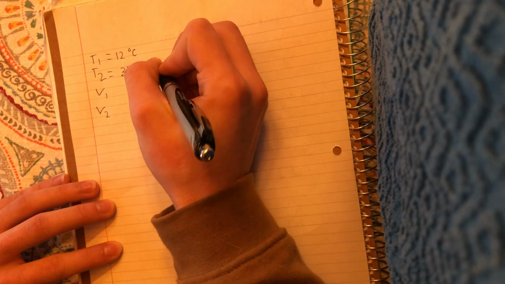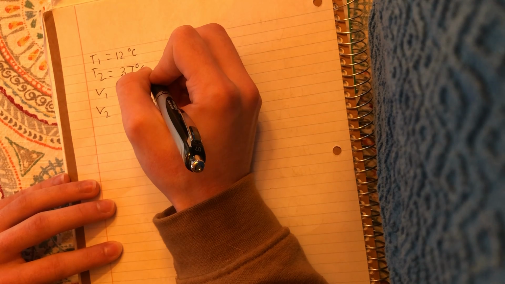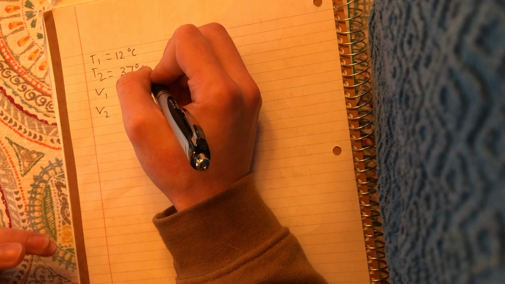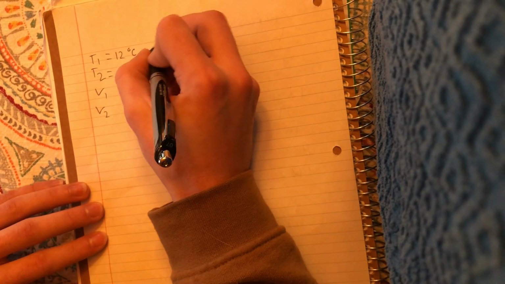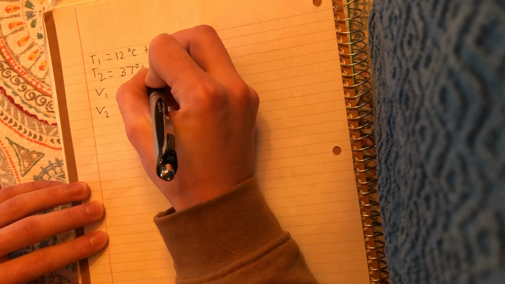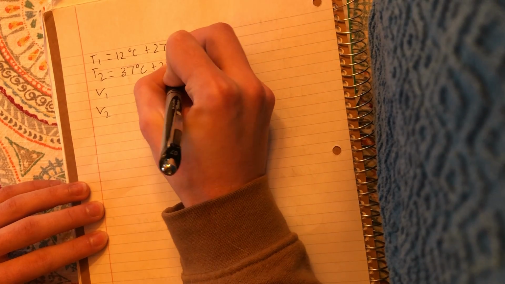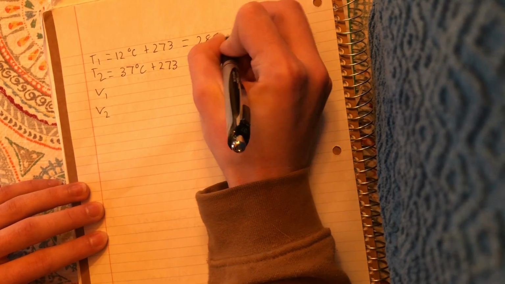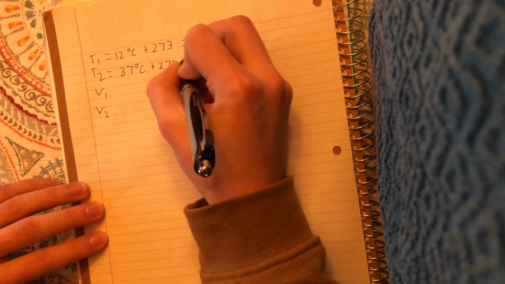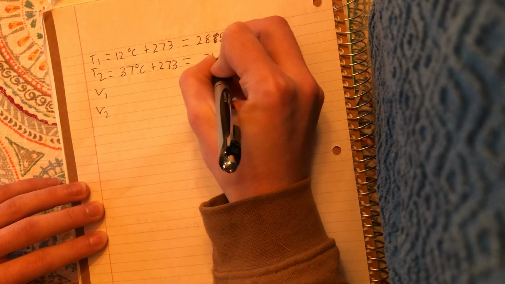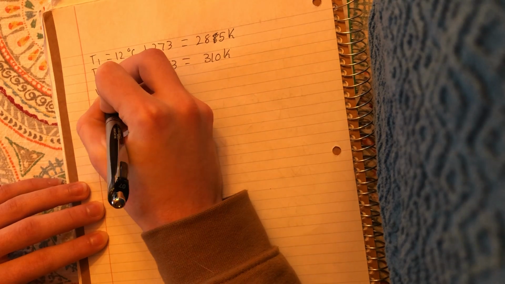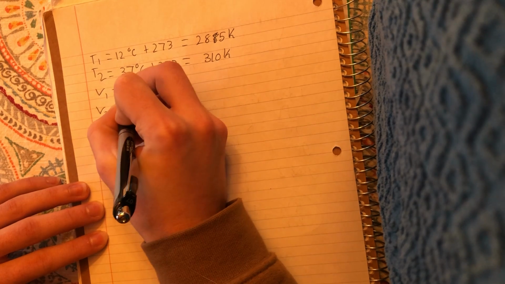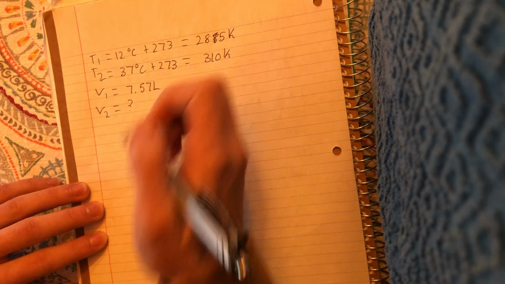And because whenever we deal with gas equations, we always have to change whatever temperature we're given in Celsius or Fahrenheit to Kelvin, because Kelvin has to do with the kinetic energy of a gas, we add 273 to both temperatures to get 285 Kelvin and 310 Kelvin. Then finally, we're given volume 1 is equal to 7.57 liters, and V2 is the unknown variable, or X.